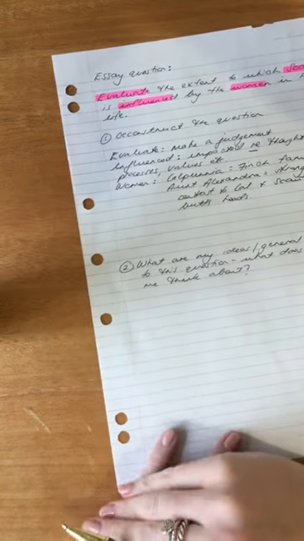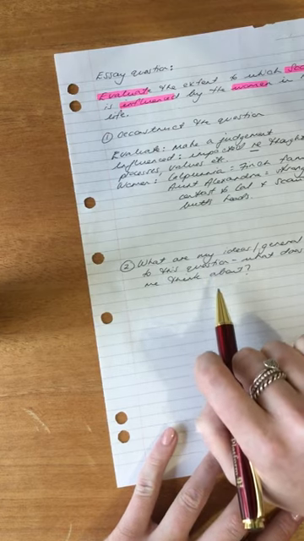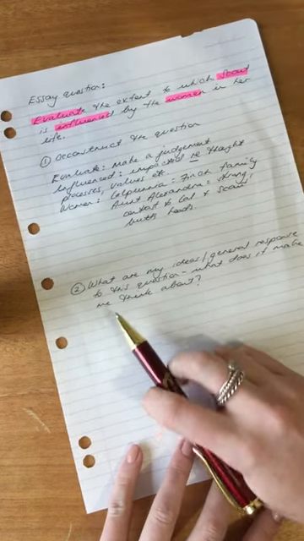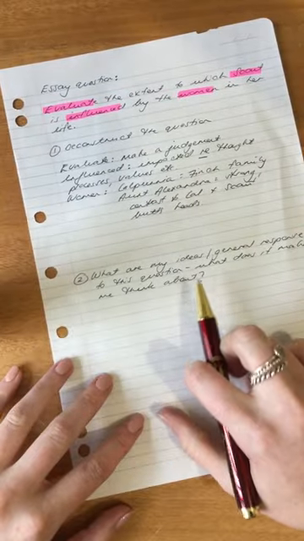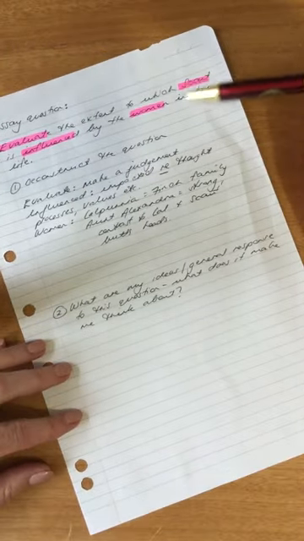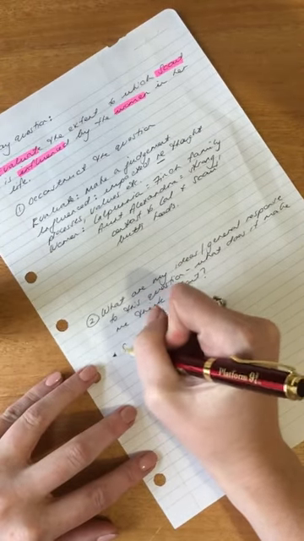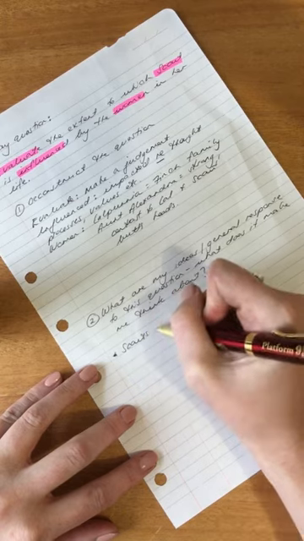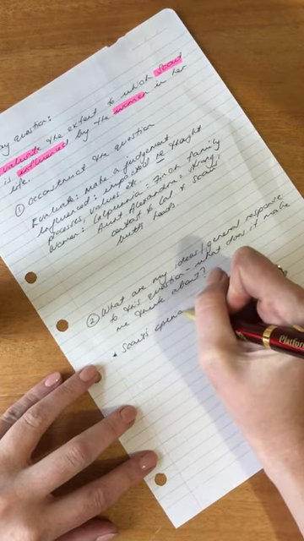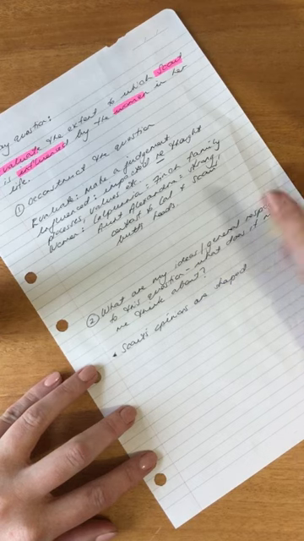Now, for the second step, what we want to be doing is thinking about what are my ideas or the general response that you have to the question. What does it make me think about? Now, in relation to this particular question, I automatically think about the fact that Scout's opinions are shaped by these women.